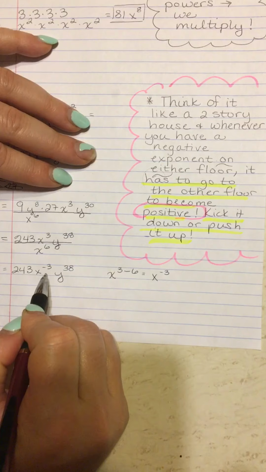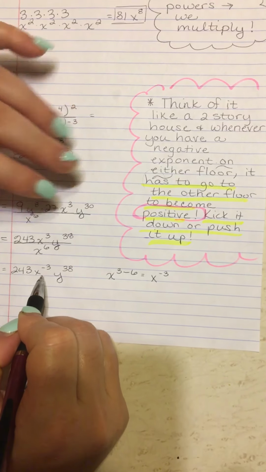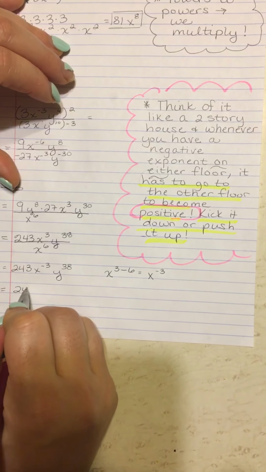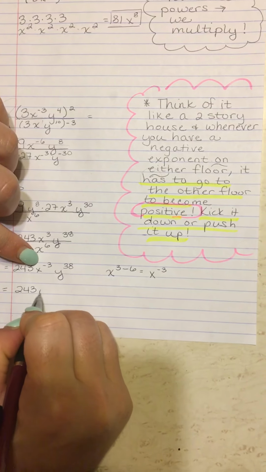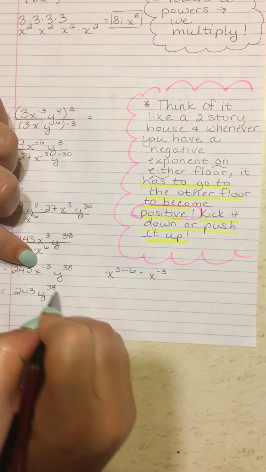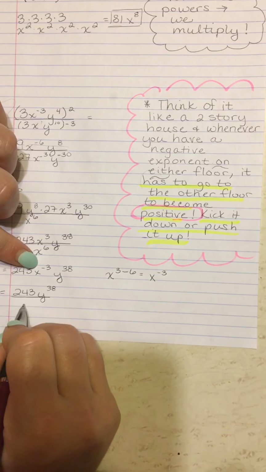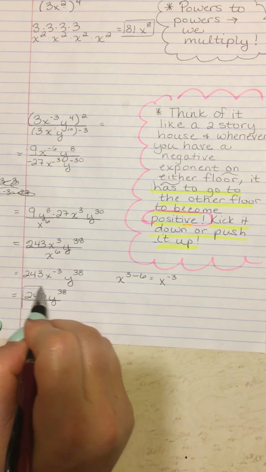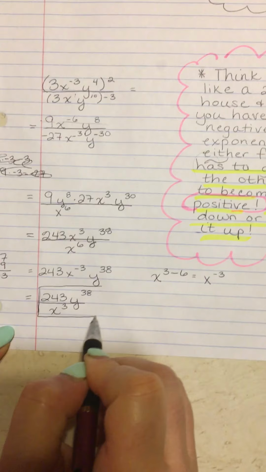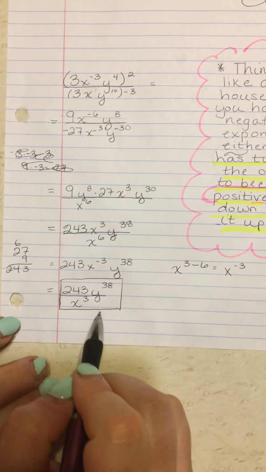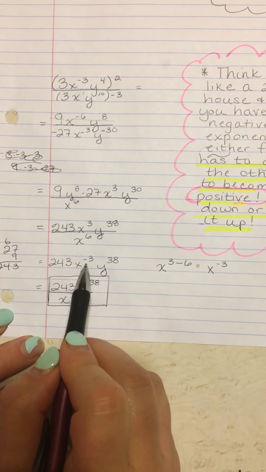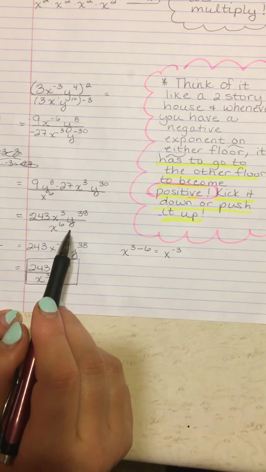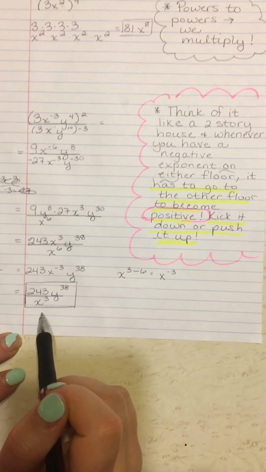Well, we can't have a negative on the top, right? We have to kick it down. We have to have positive exponents. So now what's going to happen is this 243 is going to stay on the top. The y to the 38th is going to stay here because they're all positive. We're going to kick this downstairs, and this is going to become our answer. So you see how when we took it step by step, I will go back and pause that video and think about what I just said. But remember, again, if anything is negative on either floor, you have to either kick it down or push it up to make it positive.